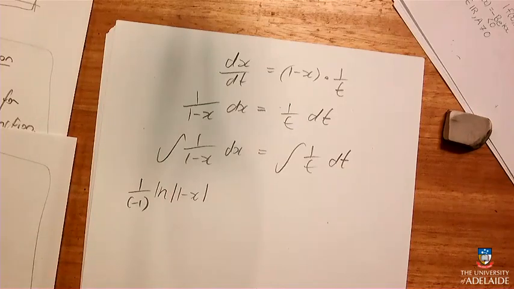So if it had been 1 minus 2x, I would have divided by minus 2. If it had been 1 plus 3x, I would have divided by 3. But because it's 1 minus x, I divide by the minus 1. Most people forget to do that, so that's why I'm being very careful about saying what I'm doing.